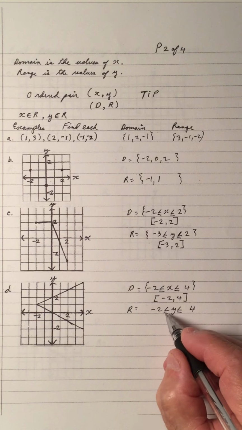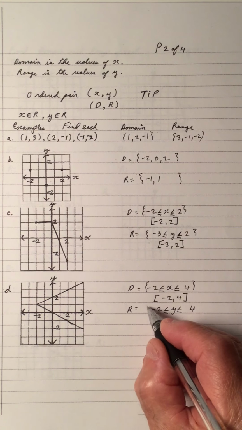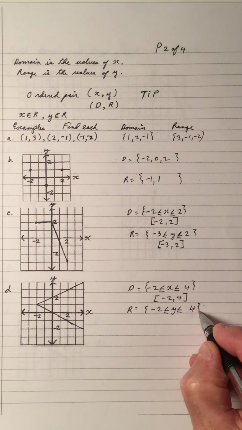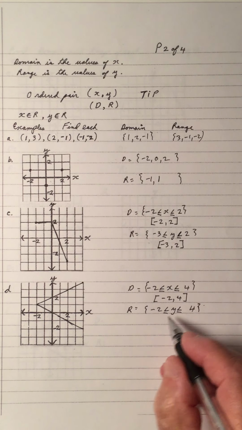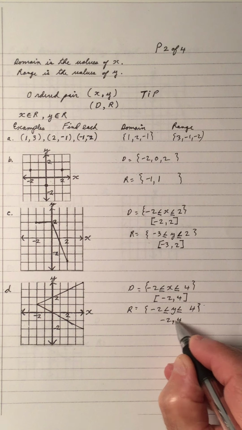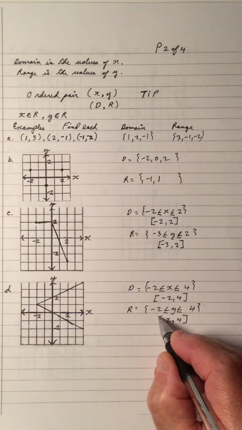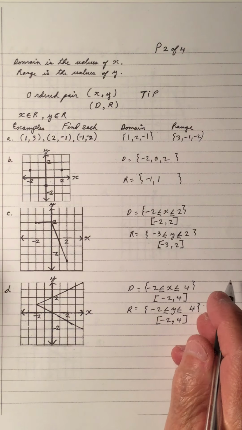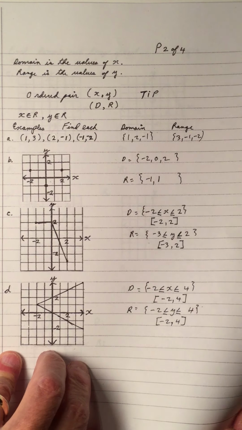So -2 is less than or equal to y, less than or equal to 4, and that's the inequality. And so that's -2, 4 in interval notation, and they're both solid, both square brackets, because they're included.